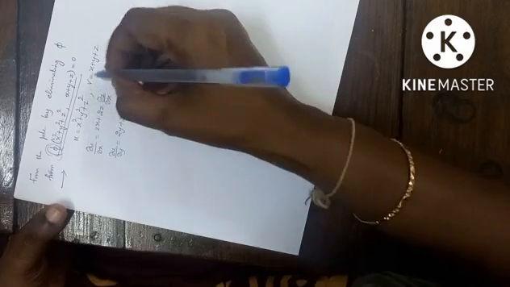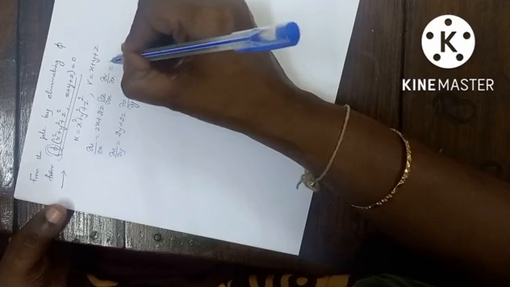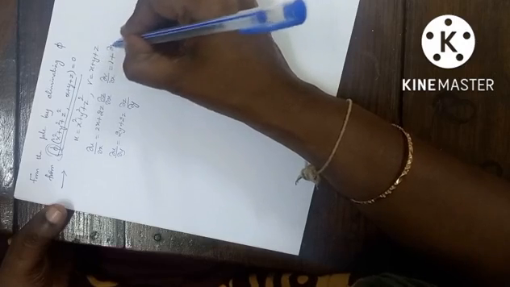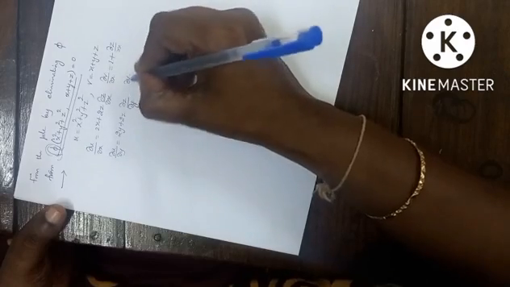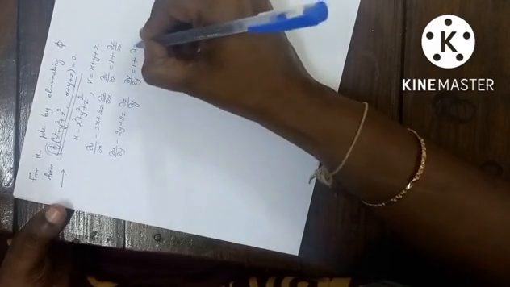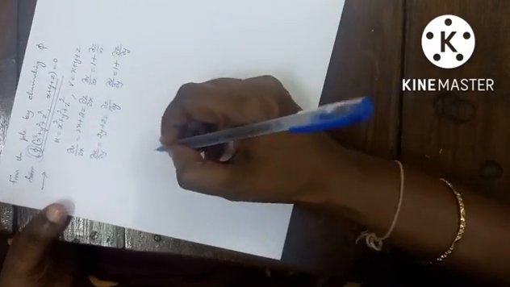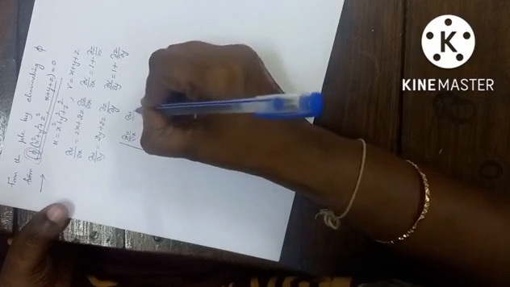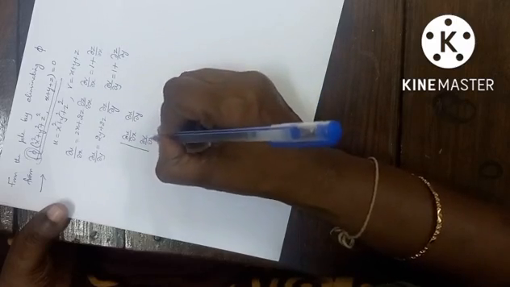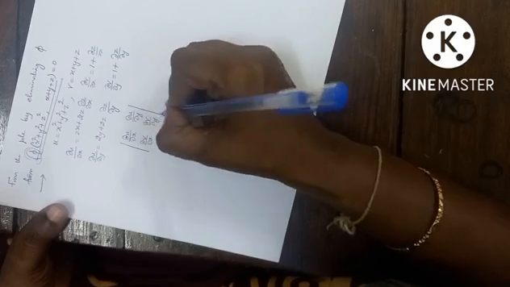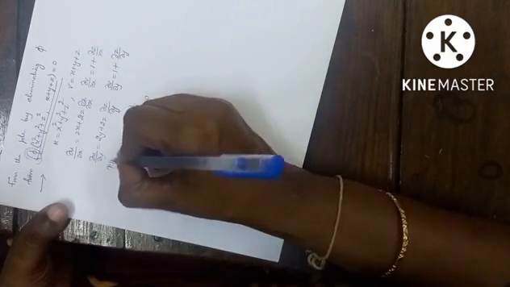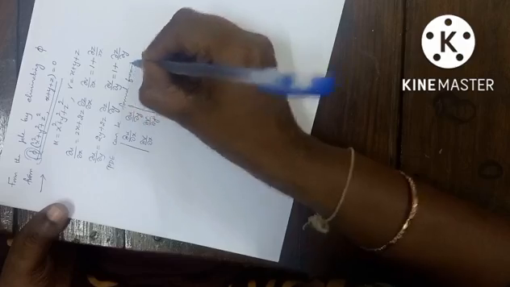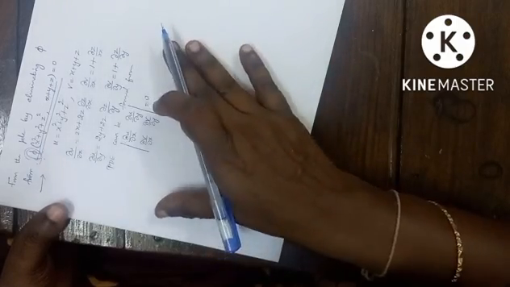Similarly, dou v by dou x: x becomes 1, y becomes 0, and z becomes dou z by dou x. Similarly dou v by dou y is 1 plus dou z by dou y. We know PDE can be formed with the help of this determinant: dou u by dou x, dou u by dou y, dou v by dou x, dou v by dou y equal to 0. When we eliminate one arbitrary function, this is the method.